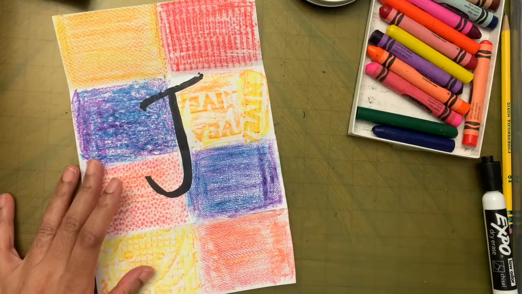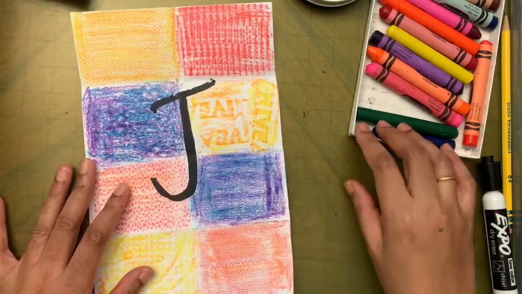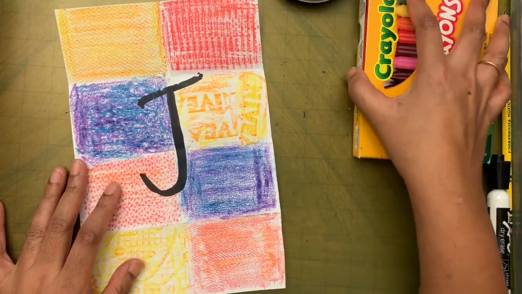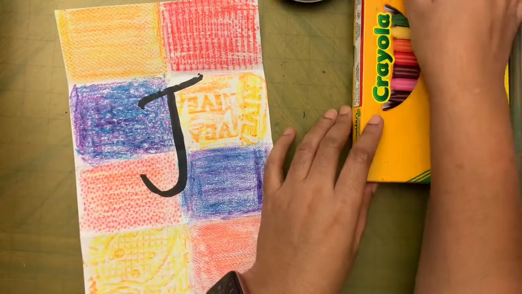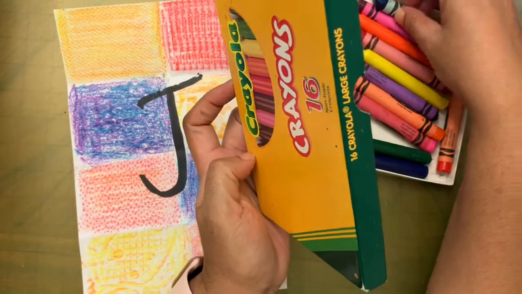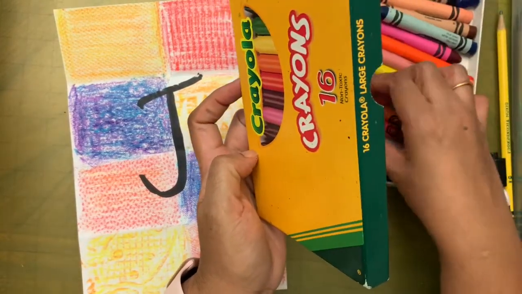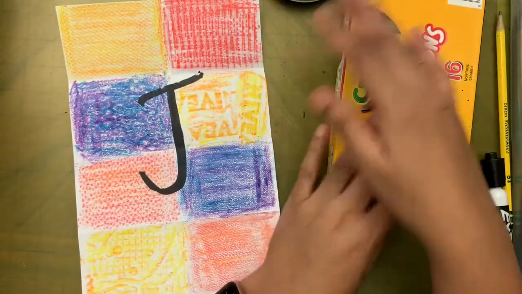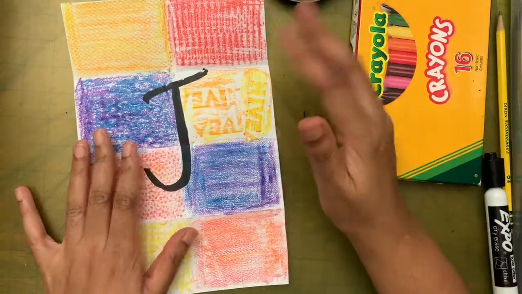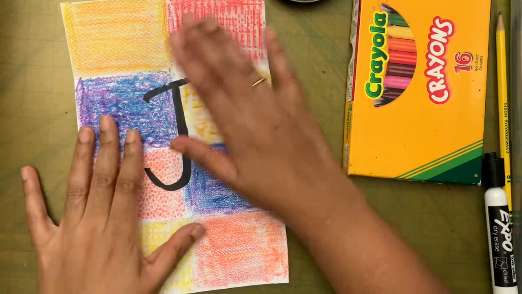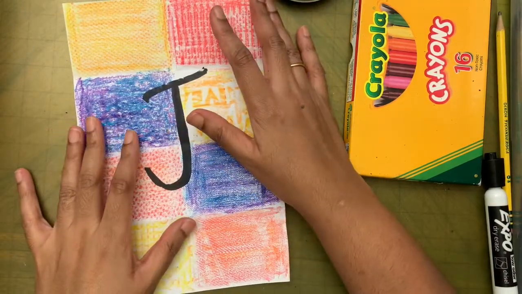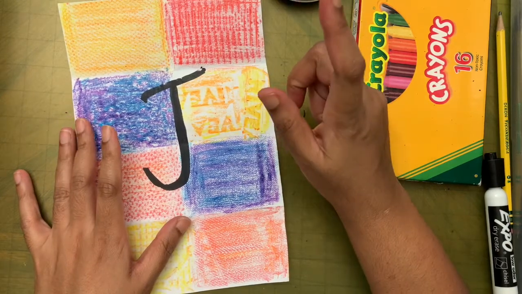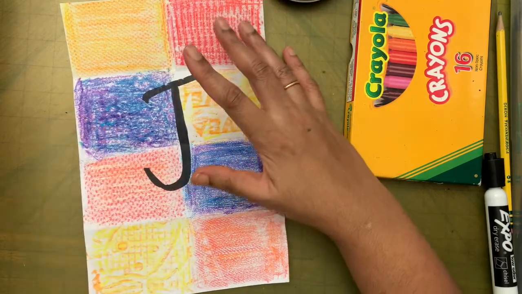Okay, so these are some of the textures that we made. Maybe if you have more time, like free time, to try out more textures, go around the house and find more things that are rough or bumpy, and things that you can make a texture with, and make more texture patterns and keep them.